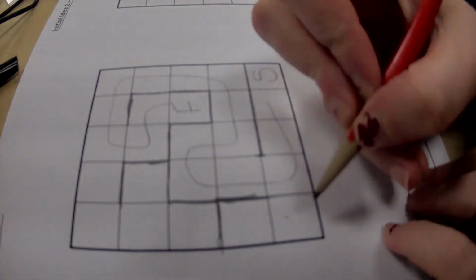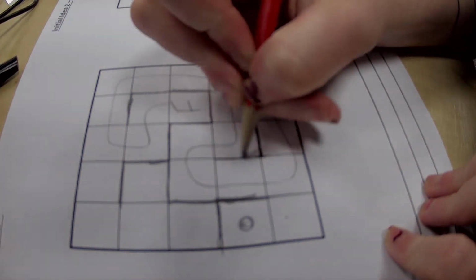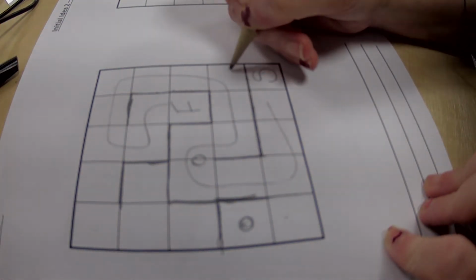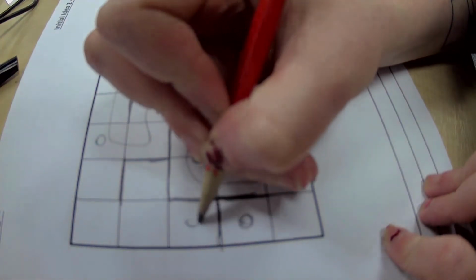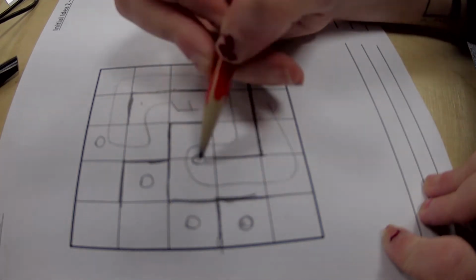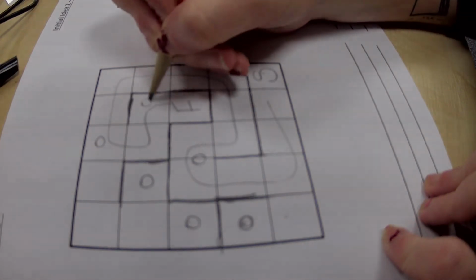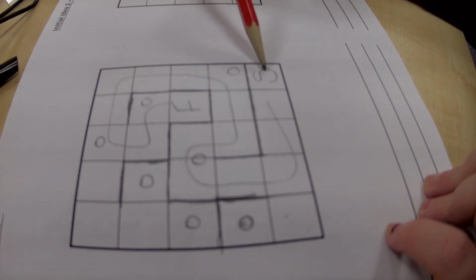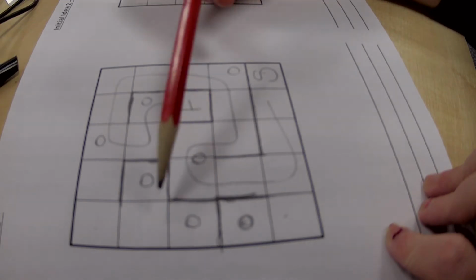Okay, so you're just going to do a nice clear circle. Oh, I've got a wall there. Nice clear circle so you can see the idea of where your traps might be. Okay, 1, 2, 3, 4, 5, 6. I'm going to have 6, and I might even add another one here. I haven't decided yet. Okay, so I've got my start square, finish hole, my basic route, walls, and traps.